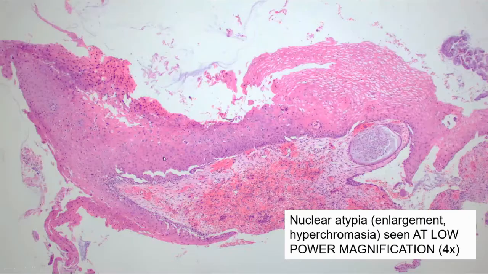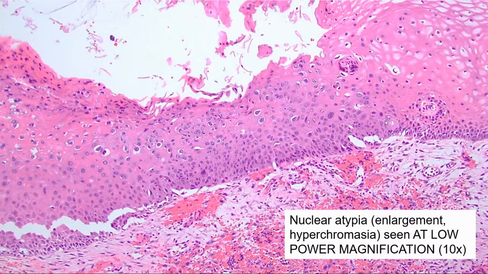That's my approach. I start at low power magnification. If at that low power magnification, you can see nuclear enlargement, nuclear hyperchromasia, and at least an area that looks different or stands out from the adjacent normal squamous epithelium, then you pay attention and you want to get a closer look.